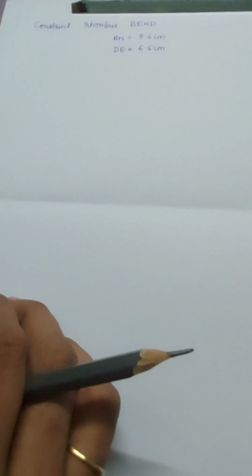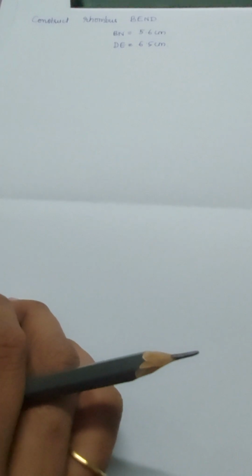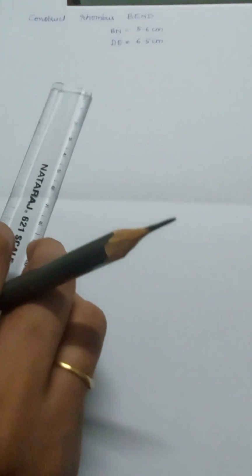Today we are going to see the construction of rhombus BEND. Rhombus is a special quadrilateral. We are using the property that diagonals bisect each other. So we should draw a perpendicular bisector. So first let's draw the rough diagram.